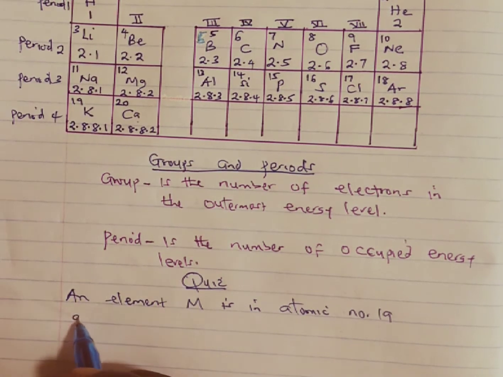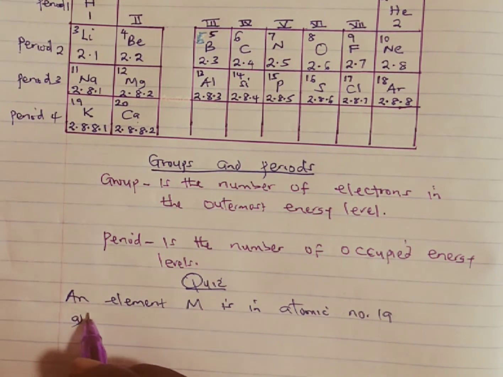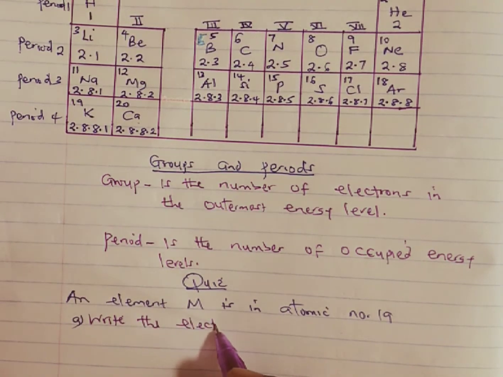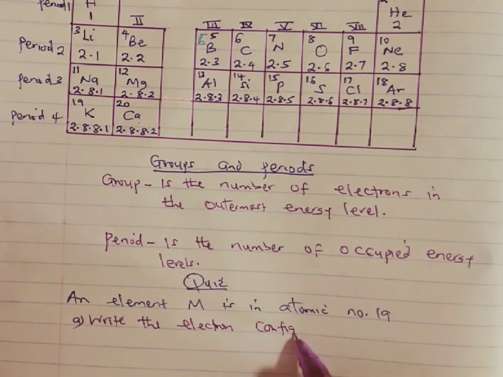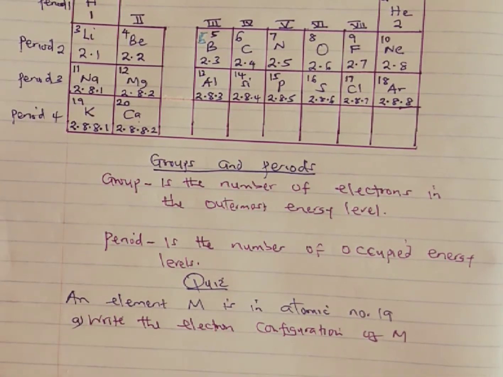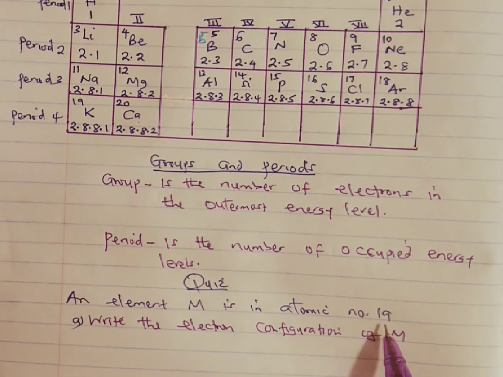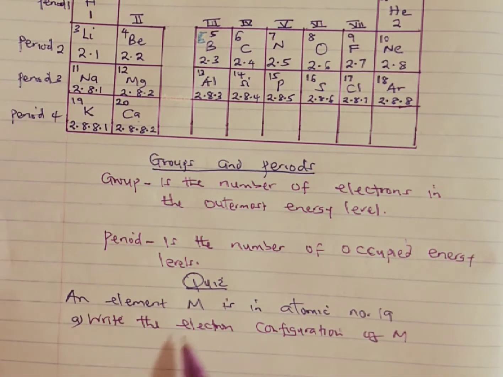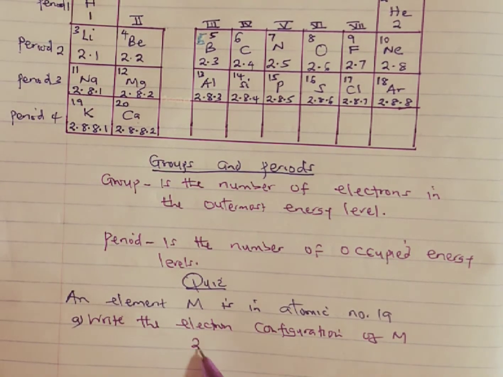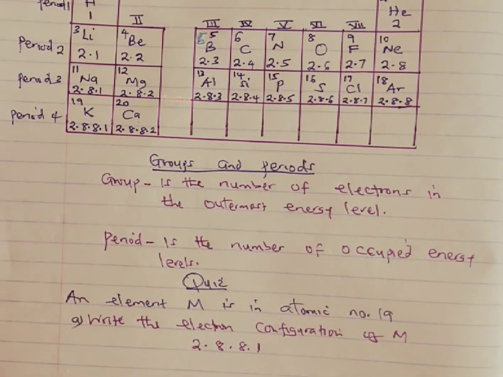But we have to address this question in respect to the element M. So A, you can be told, for example, to write the electron configuration of element M. So electron configuration refers to the arrangement of electrons in energy levels, and therefore M being in atomic number 19, the electron arrangement is going to be 2, 8, 8, 1.